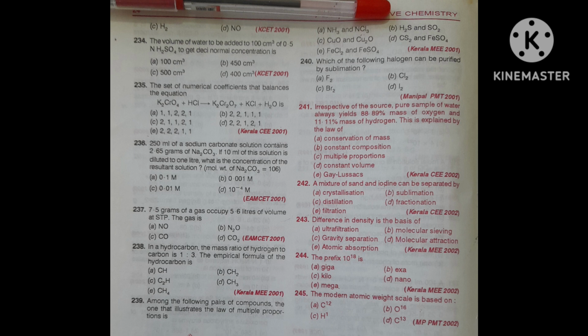This is explained by the law of: first option conservation of mass, second constant composition, third multiple proportions, fourth constant volume, fifth Gay-Lussac. Again, I am reading the question one more time. Listen carefully.